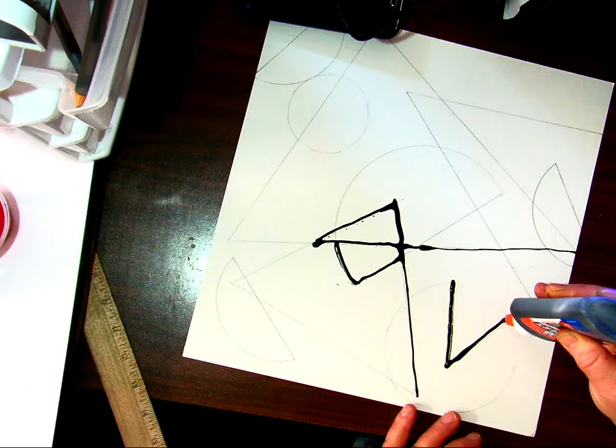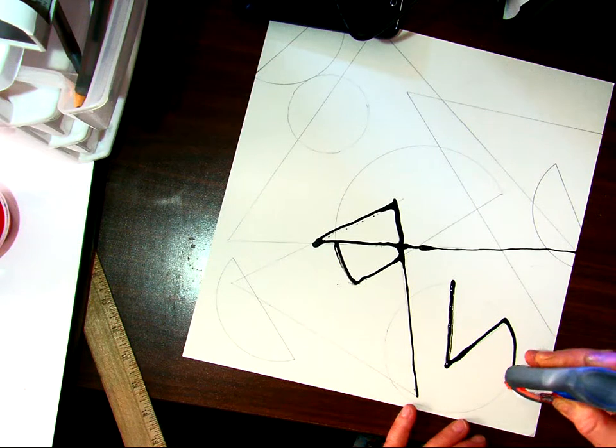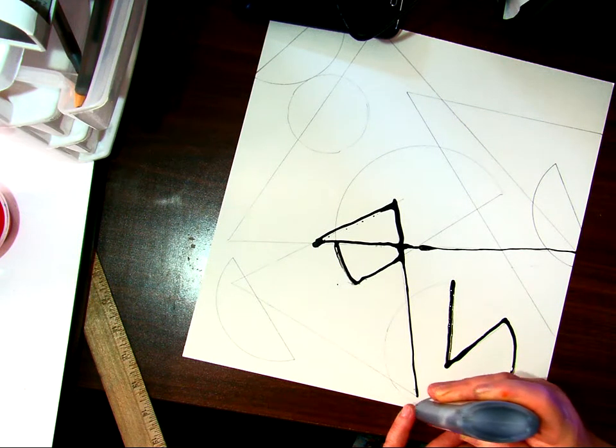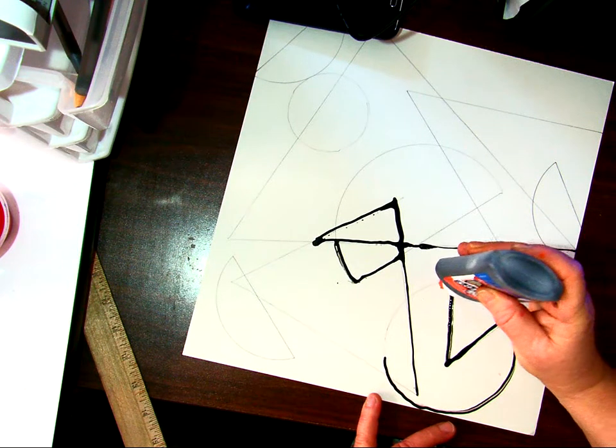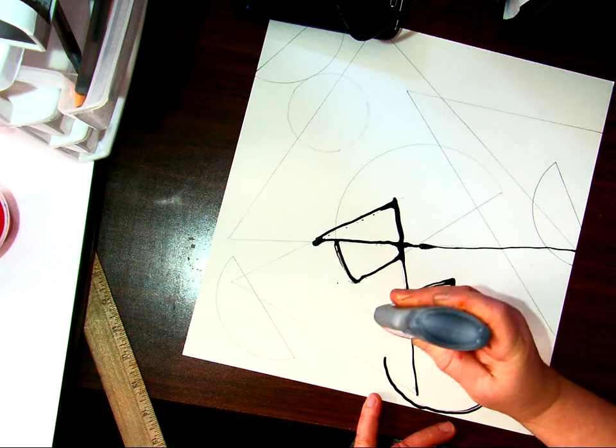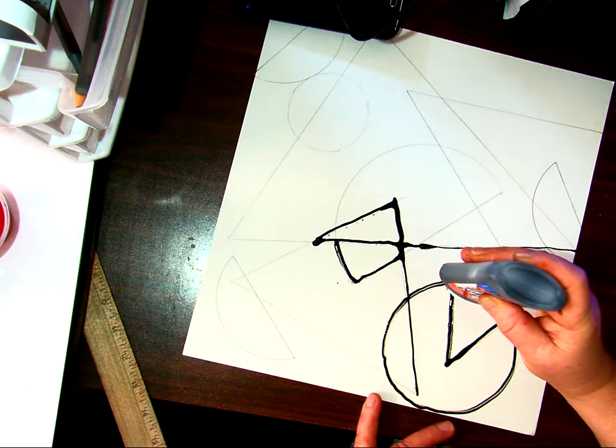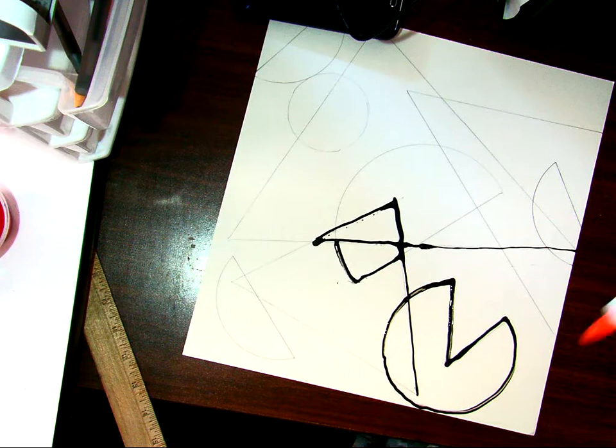And don't worry about your shapes or your lines being perfect. Some areas it may be a little thicker, some areas it may be a little thinner. You might want to stop and pick up your bottle every once in a while. You may even have to kind of tap it on the table just to make sure you get the glue towards the bottom. So you're going to outline everything in black glue.